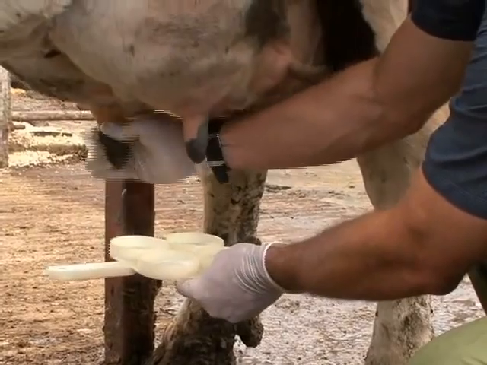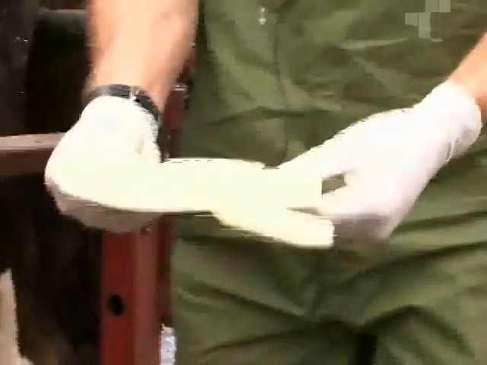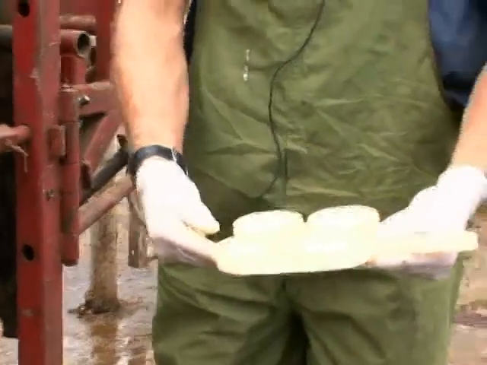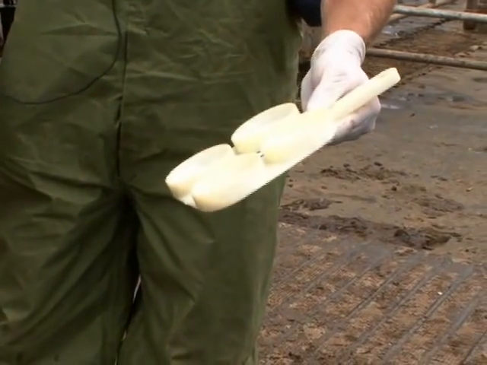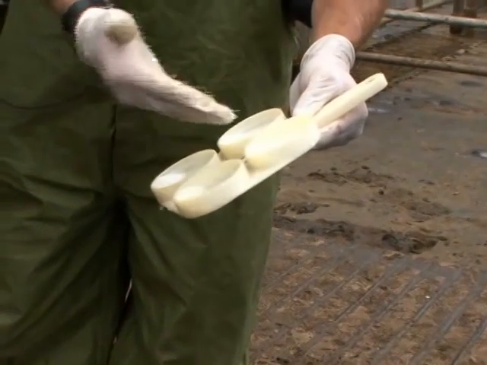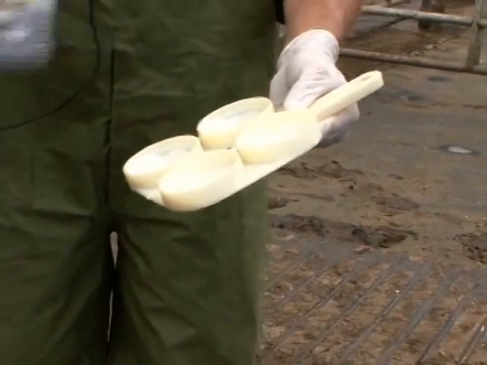Once we're finished adding enough milk to the receptacles, what we will do is we will tilt this device over to the side. This paddle would be tilted to make sure we have an equal amount of milk into each well, and it looks like we have an equal amount of milk in each well.